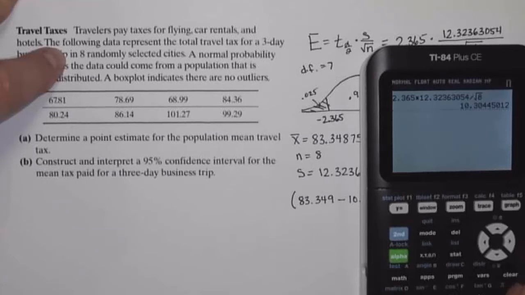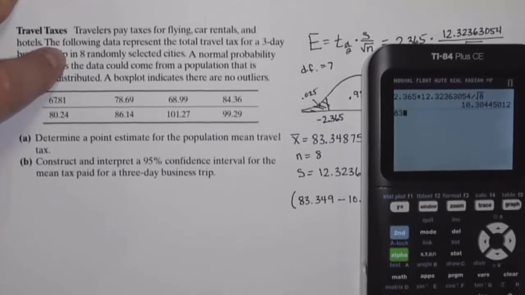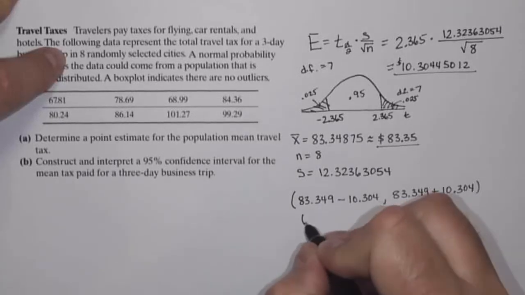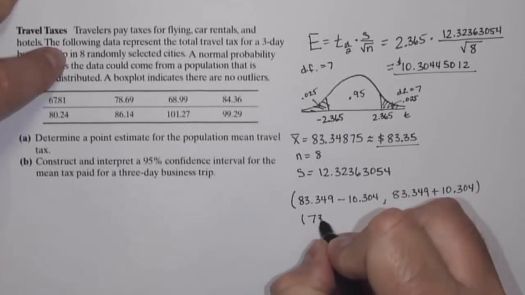So if I bring in my calculator, 83.349 minus 10.304, that is 73.045, and 83.349 plus 10.304, that is 93.653.